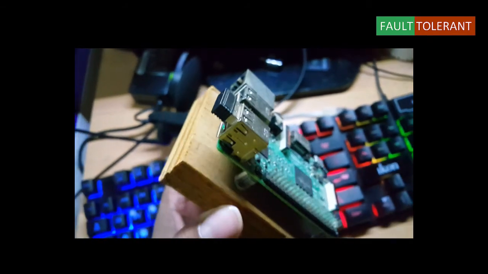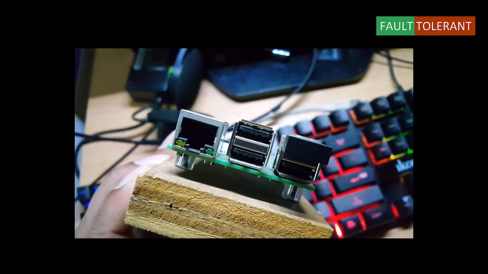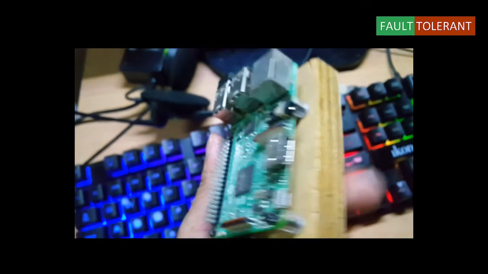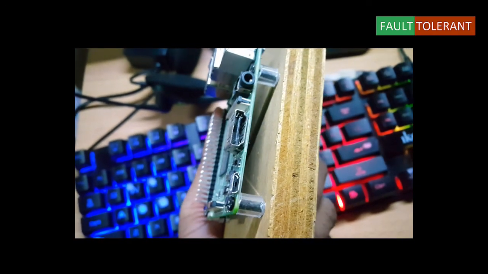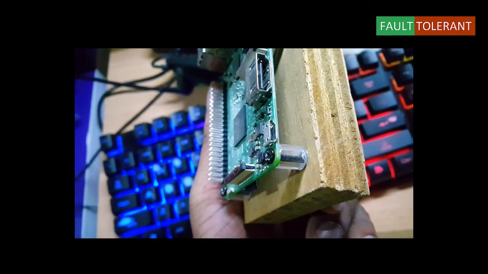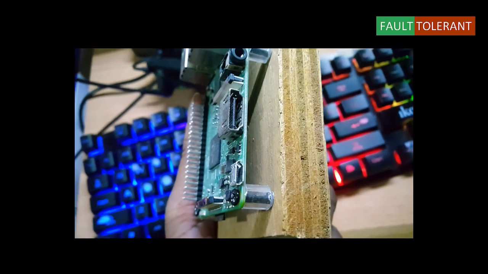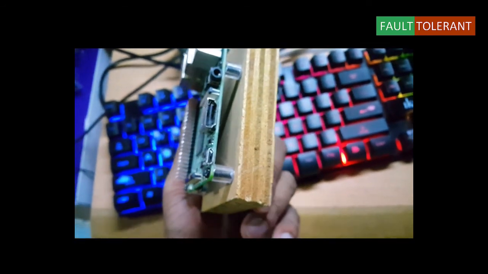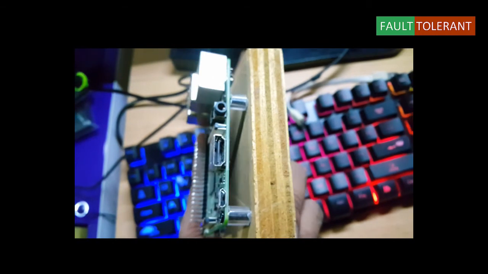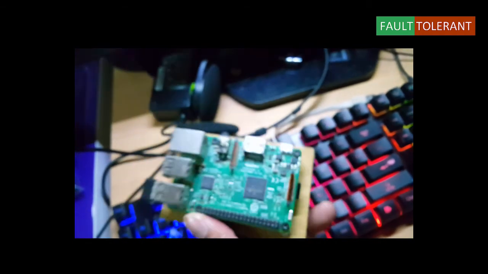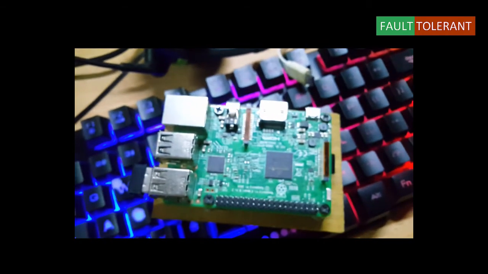And here is my wireless USB mouse, and I'm going to connect the USB mouse and keyboard on this side. And on this side is the HDMI port. I will connect my monitor, and this 5-volt supply will be used for connecting here. Okay, and I'm going to power up and show you the remaining steps of the installation of the OS in the Raspberry Pi.